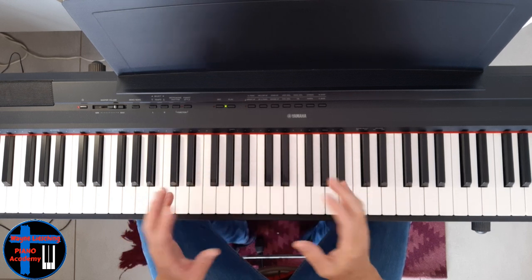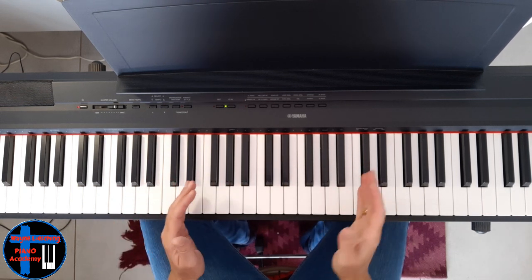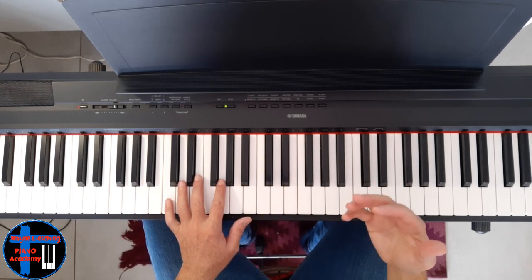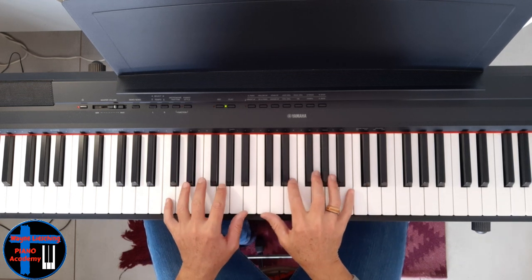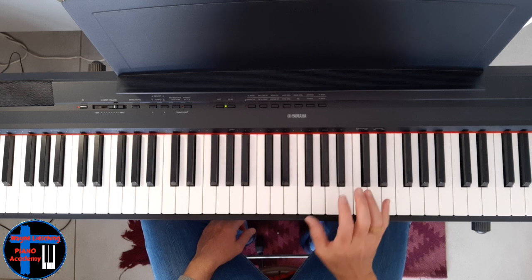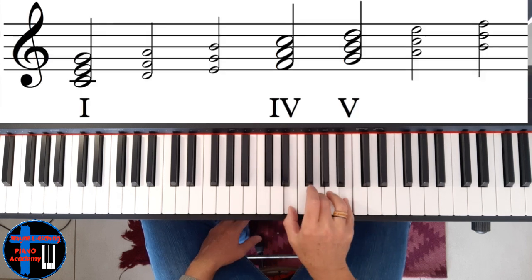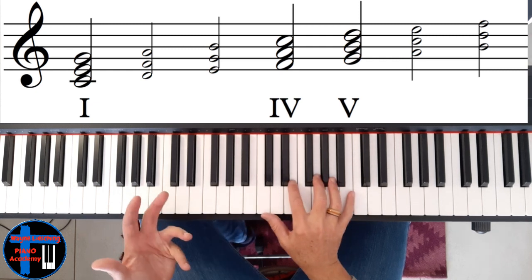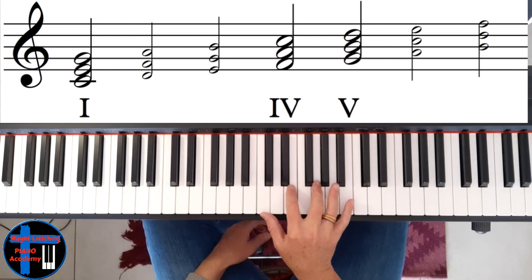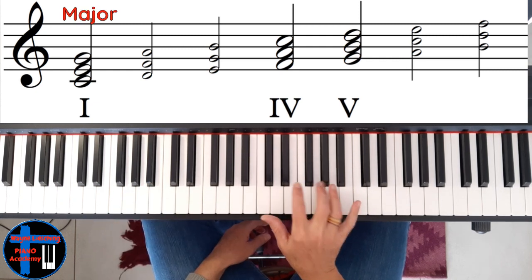Having established that fact, now we can take the 3 primary chords, which I've dealt with in previous tutorials, and we can now apply them to our scales. On every scale degree, you can build a chord. And you will hear that each chord has a particular quality. It's either a major or it's a minor.